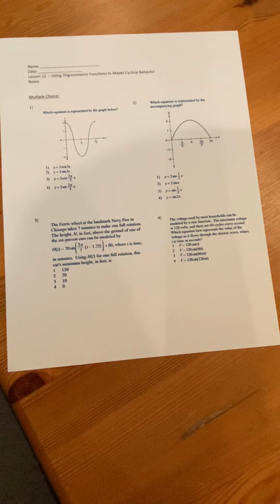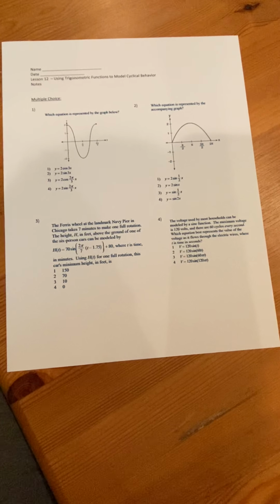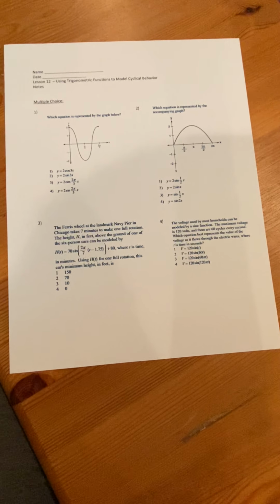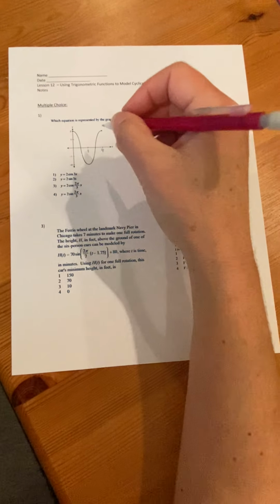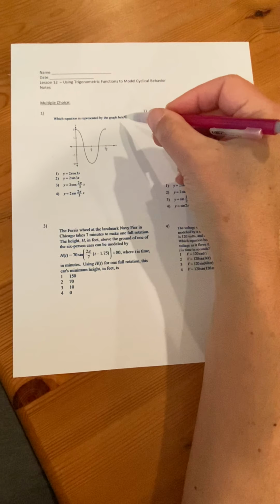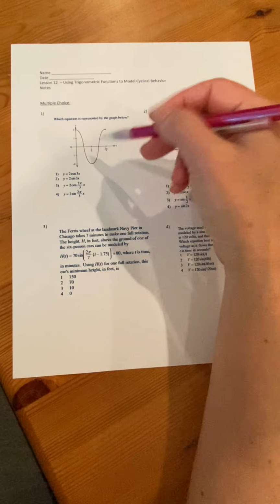Okay, so we're going to do a bunch of problems together for notes, and then you've got a bunch more that you'll do that are likened to what the notes are. Okay, so let's take a look at the first one here. It says which equation is represented by the graph below.